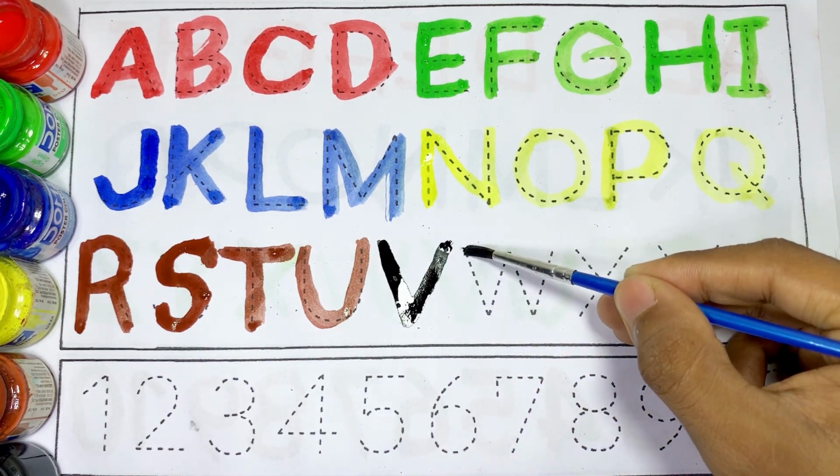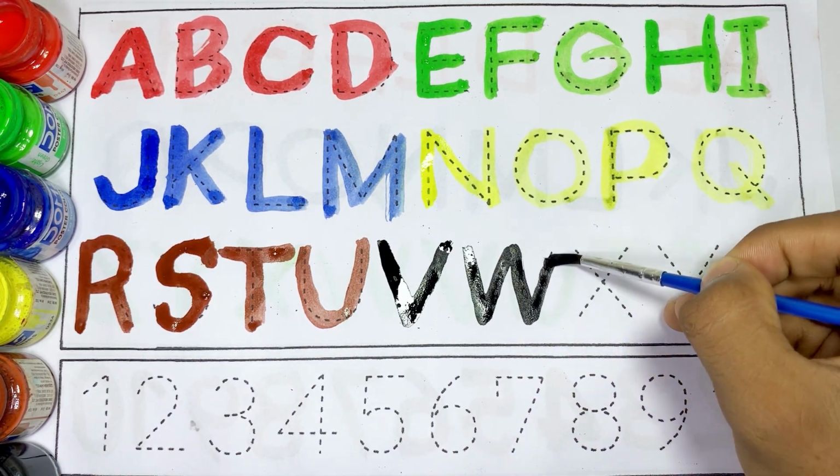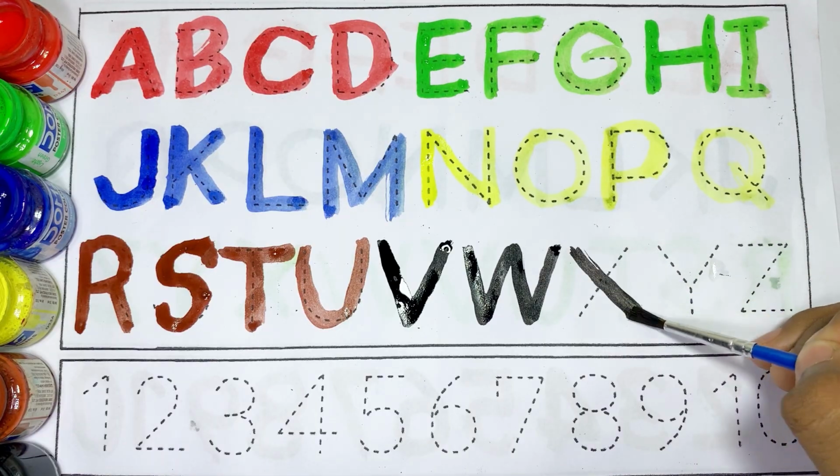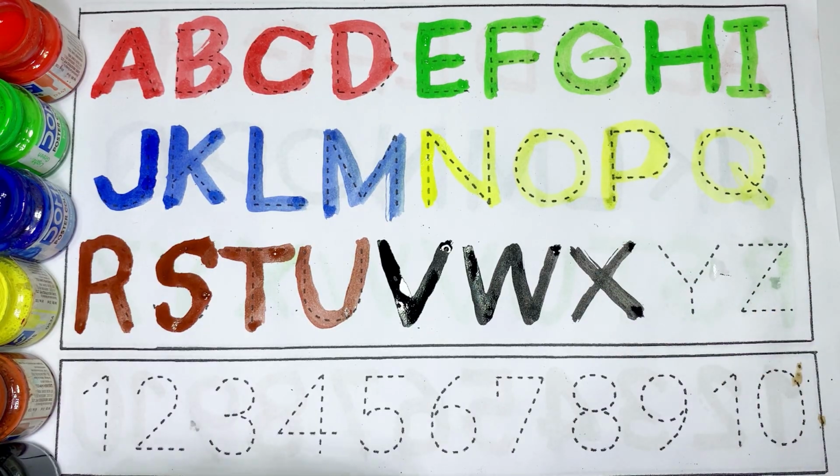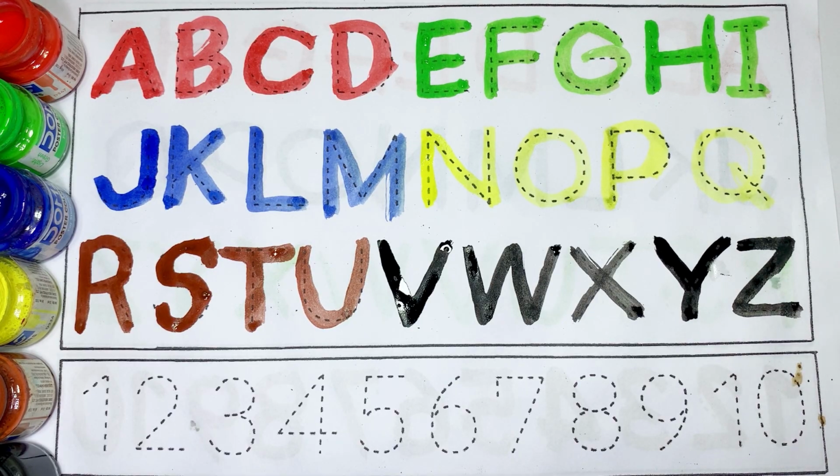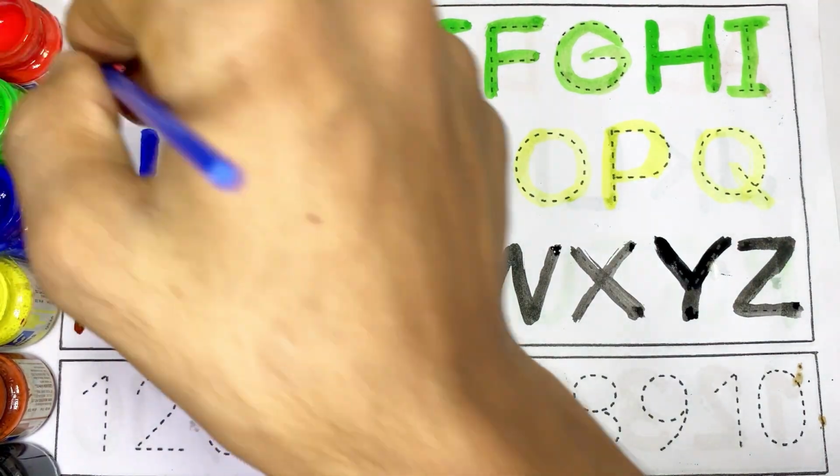V for van. W for whale. X for xylophone. Y for yo-yo. And Z for zebra. It's now you draw numbers and use red color.